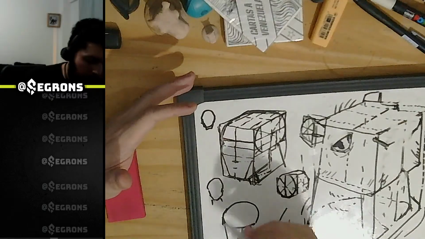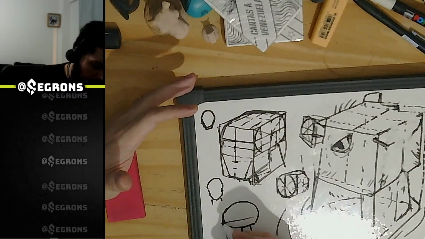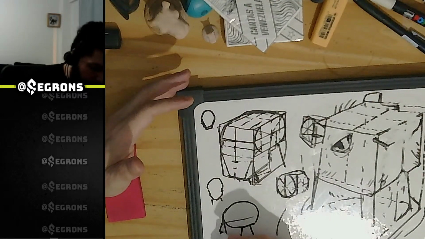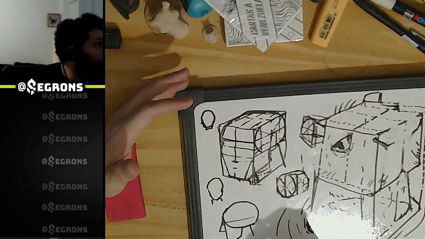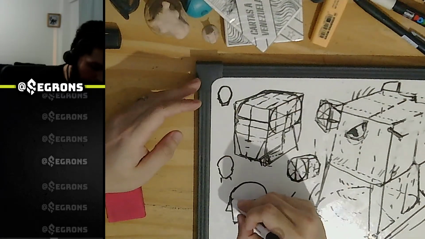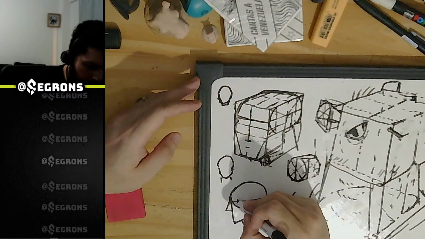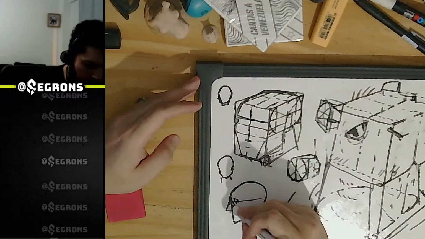The nose would be kind of a triangle that you project, right? Something like that. And the eye socket goes further inside, so you would have something like that.